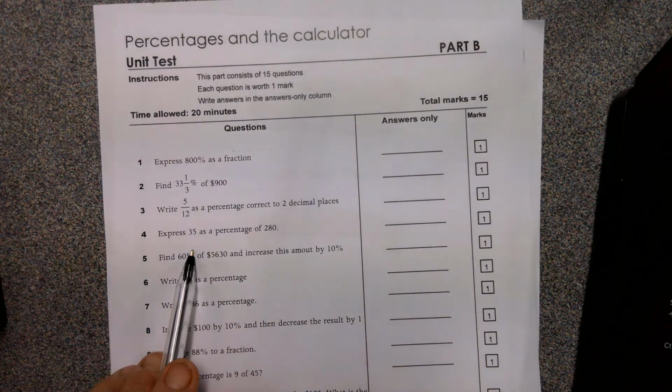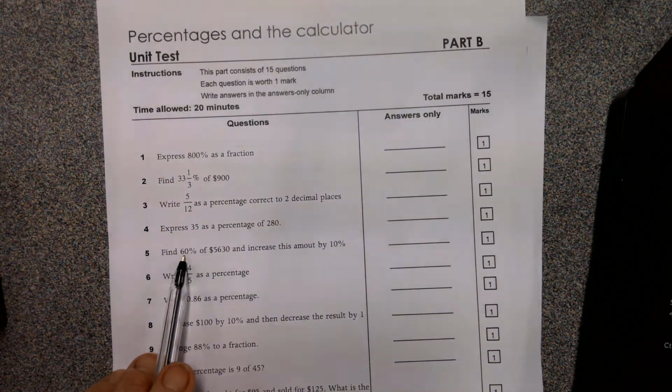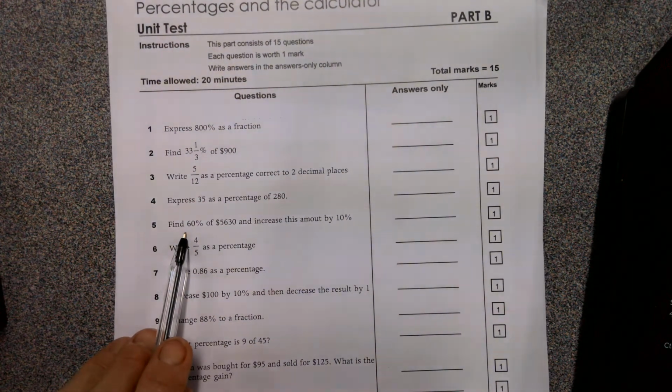35 as a percentage of 280, so 280 is your total. You can have a decimal or a fraction and then multiply by 100%.